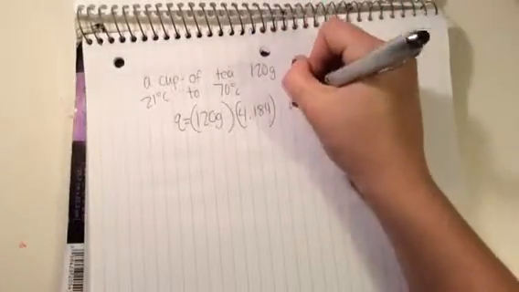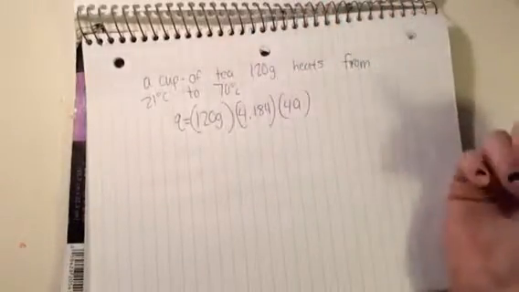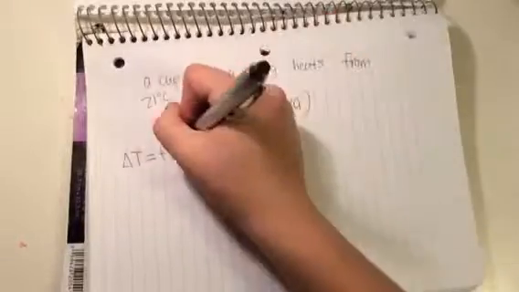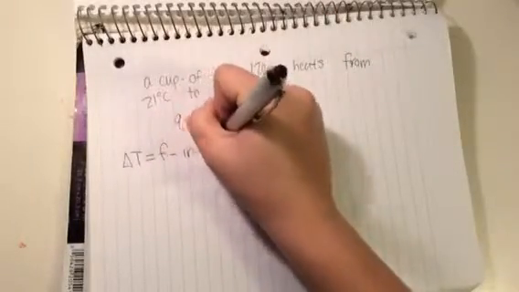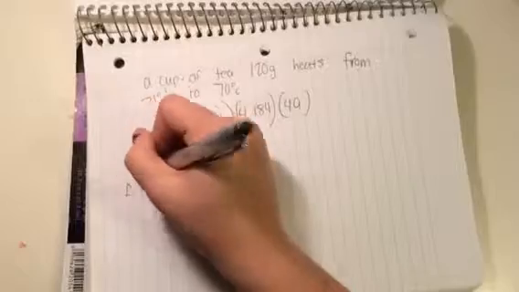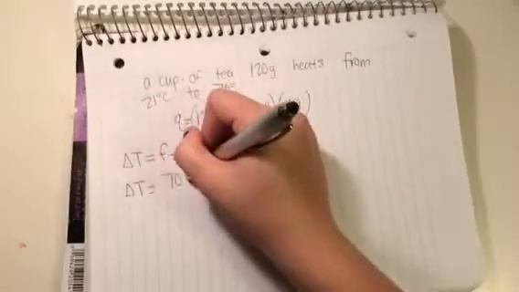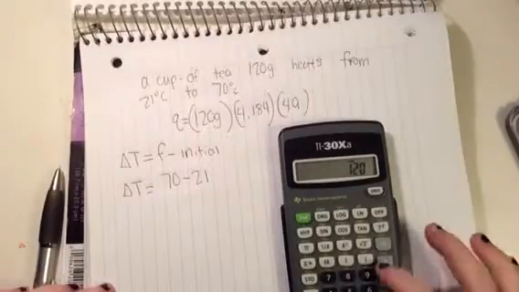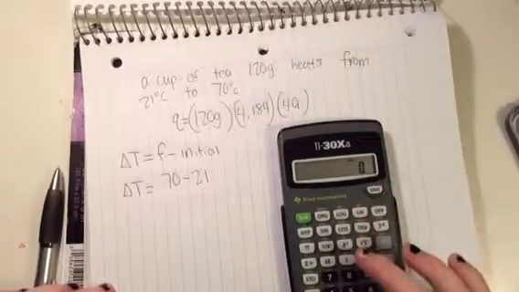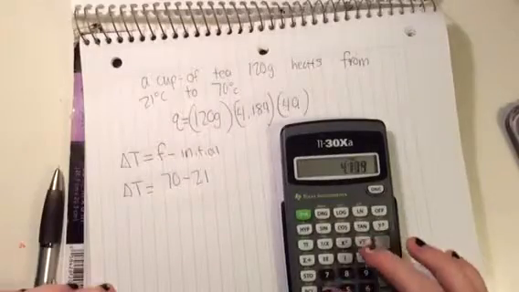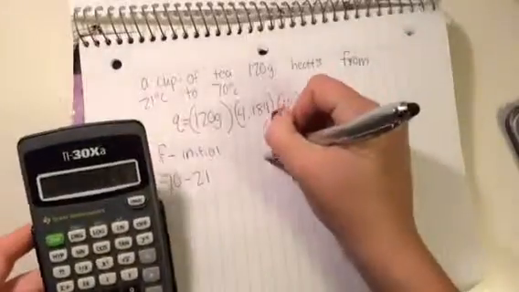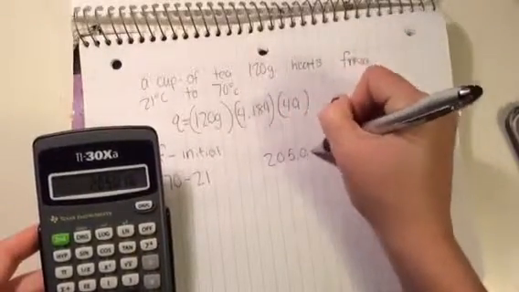And then the change in temperature is 49, because the equation to find the change in temperature is delta T equals final, so that's F for final, minus initial. So for this problem, it would read change in temperature equals 70 minus 21. When you do the math, it would be 49. 120 times 4.184 times 49 would equal 205.016.